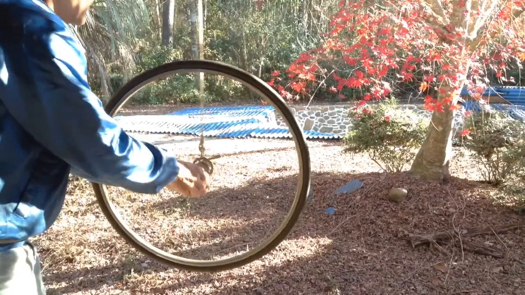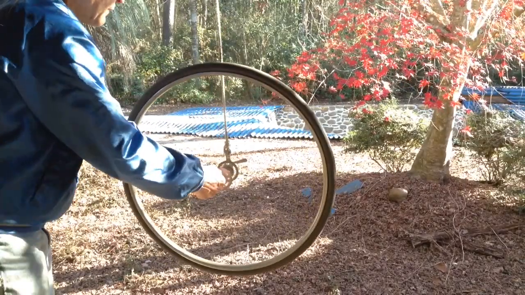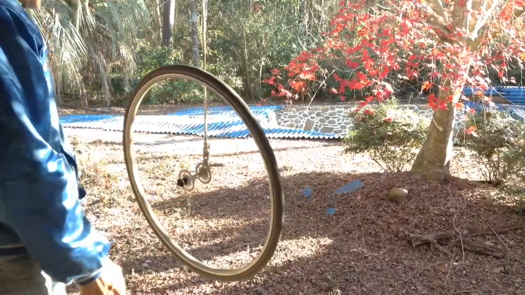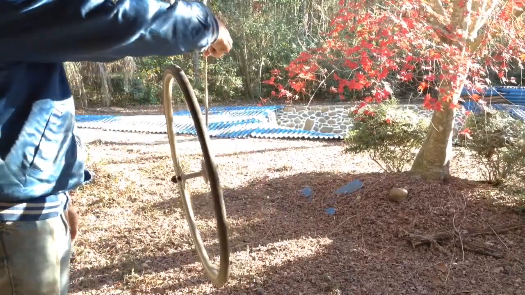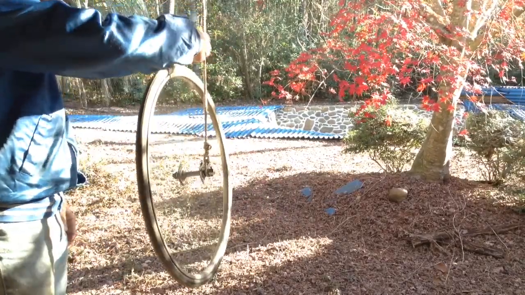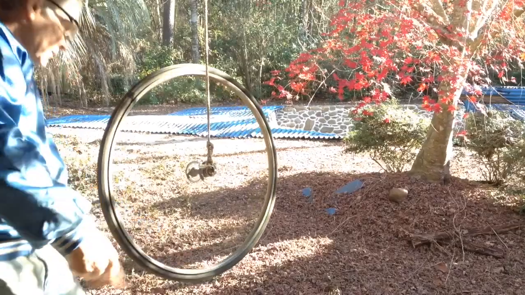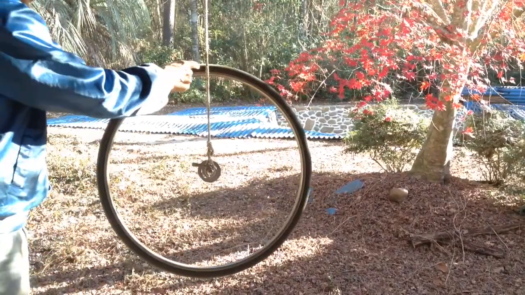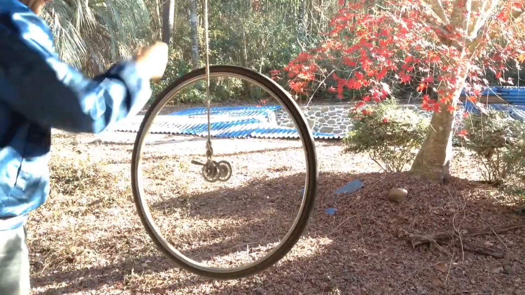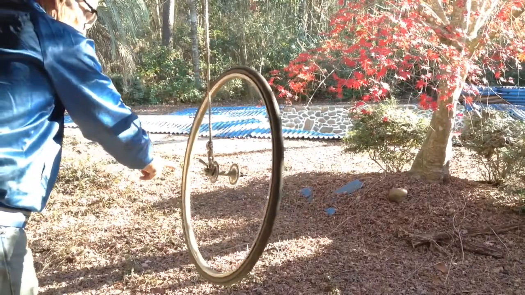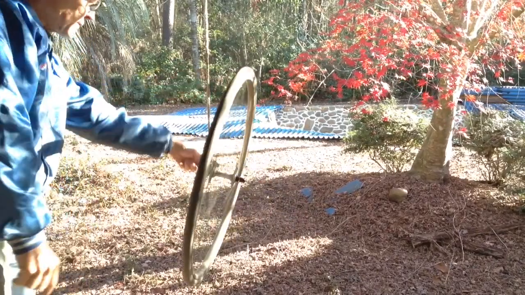Pulling up on that end of the axle puts a gyroscopic torque on this, so it's essentially like pushing this part of the wheel that way and pulling that part of the wheel that way. But pushing that part that way doesn't make that part go that way. It makes it go that way when it's over here, 90 degrees from there.